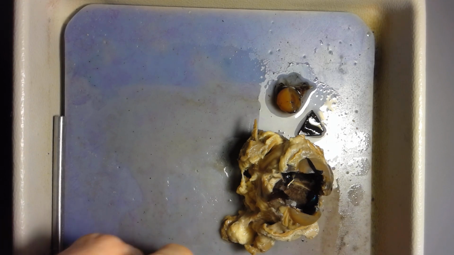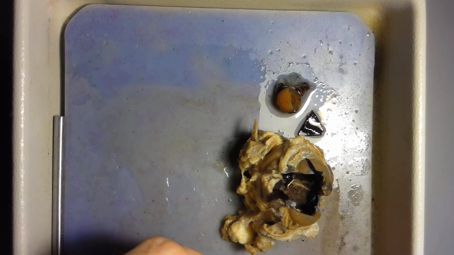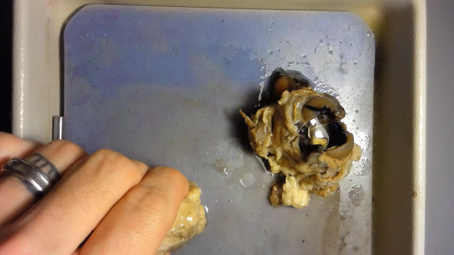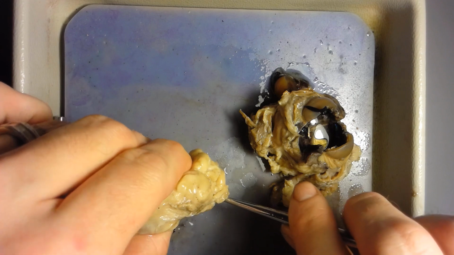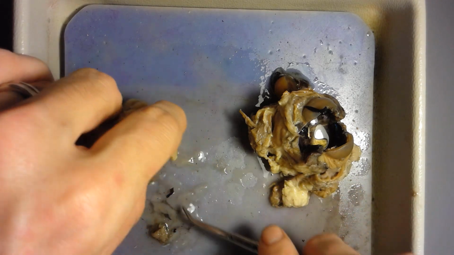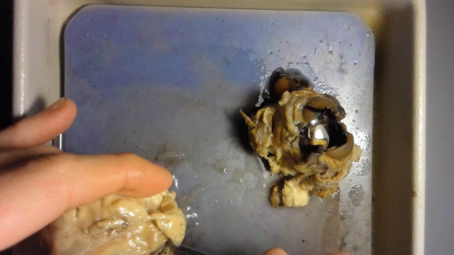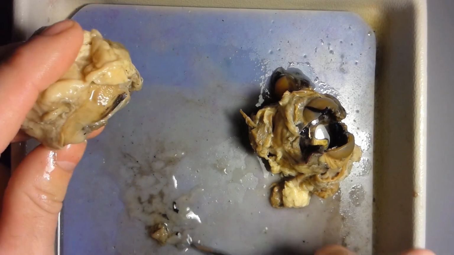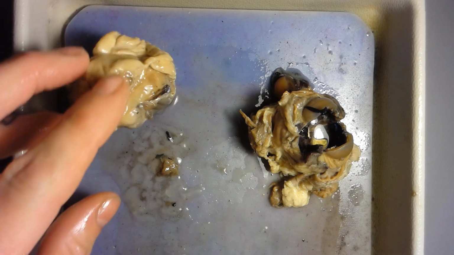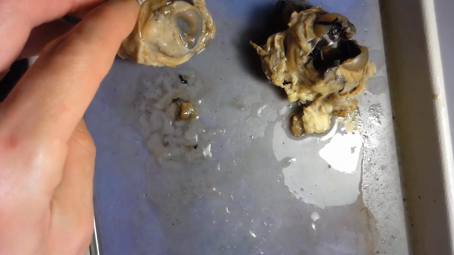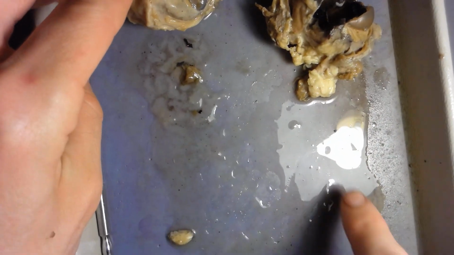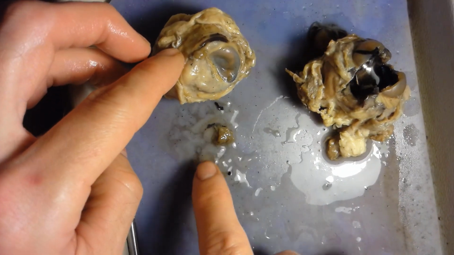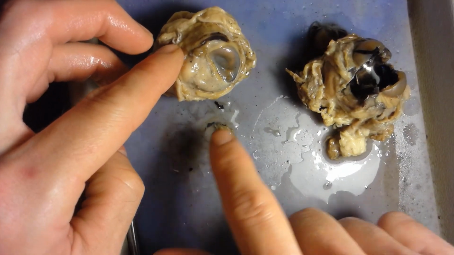So there's two different kinds of fluids that we're going to be looking at here. The first kind of fluid is an aqueous type of fluid, the aqueous humor. It's a very watery type of fluid, and that's what aqueous means. So it's very thin, water-like. Then you've got this little thicker one, it kind of looks like a gel, okay?